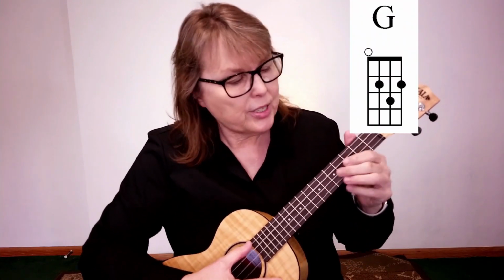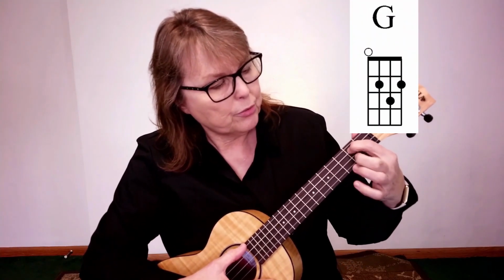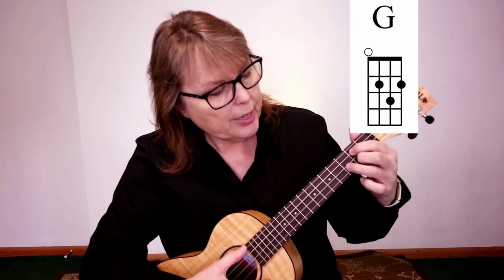Another chord we already know is the G chord. The G chord is a lot like the G7, just kind of the opposite. You put your first finger there, second finger there, third finger there. And there you have that. Let's play eighth notes on a G chord. 1, 2, ready, and 1 and 2 and 3 and 4 and.